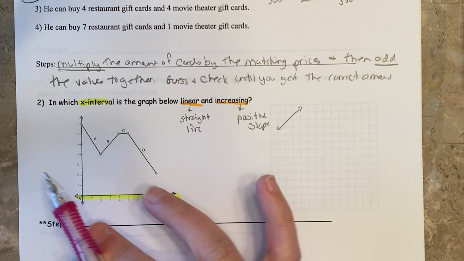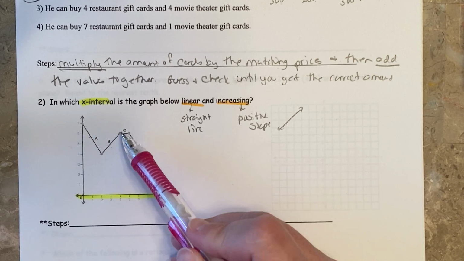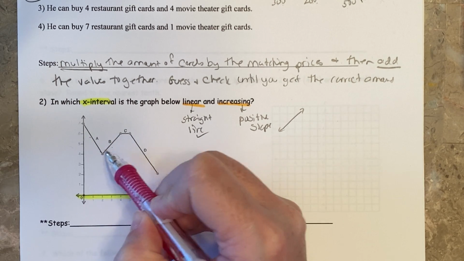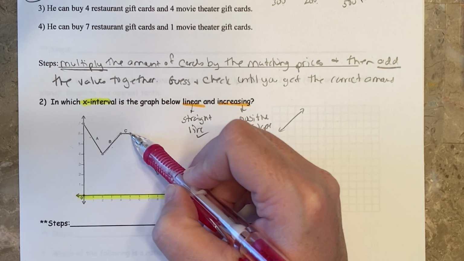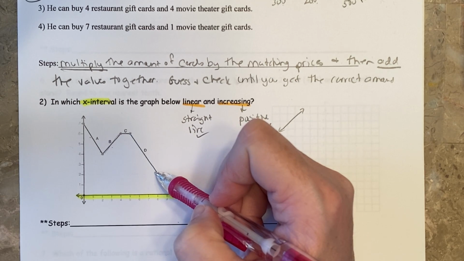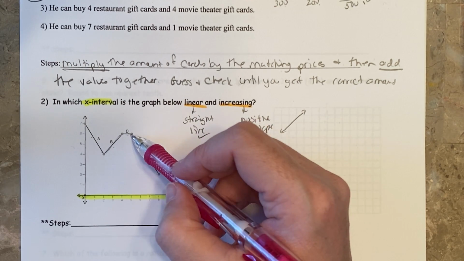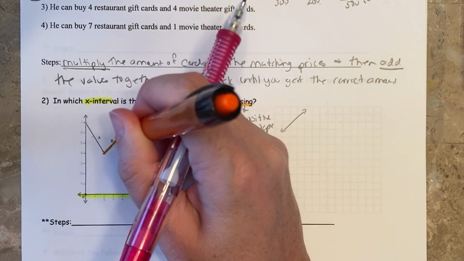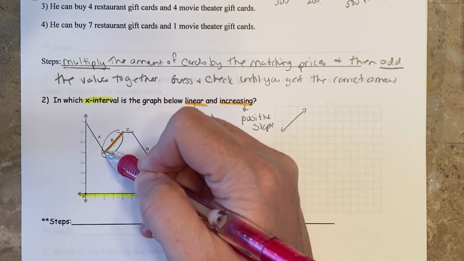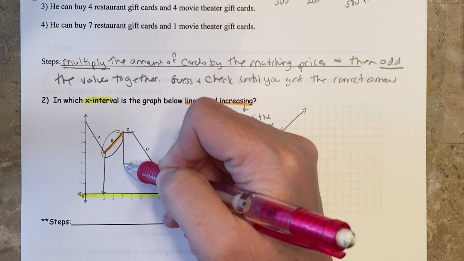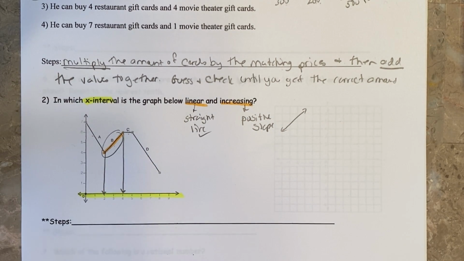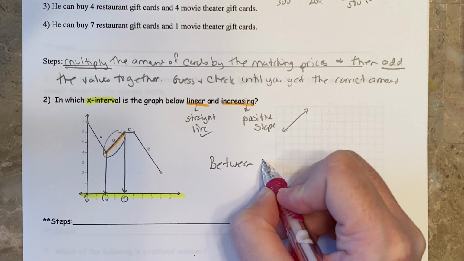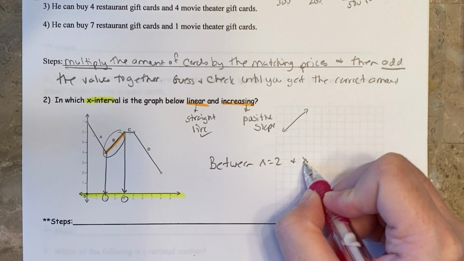Okay, so let's first look at all the pieces and see which one is correct. So as you notice, A, B, C, and D, they're all linear. So they all satisfy that. But which one's positive? Well, A is negative, B is positive, C is your zero slope, and D is your negative. So our answer is going to be this one right here. Okay, and again, notice it wants the x interval. So this is the one where you told me the beginning dot value and the end dot value. So that's going to be between 2 and 4. So between x equals 2 and x equals 4.